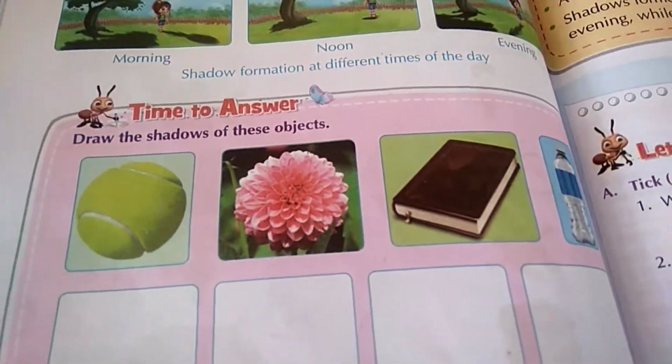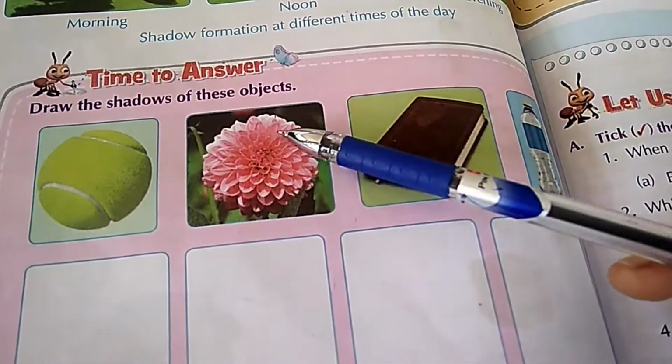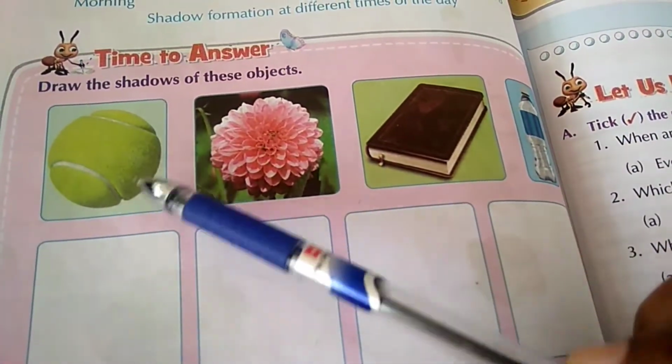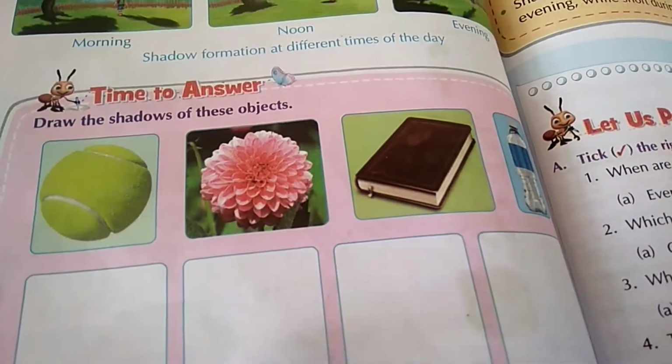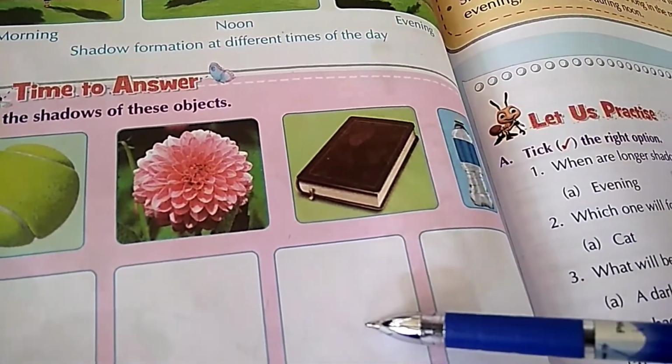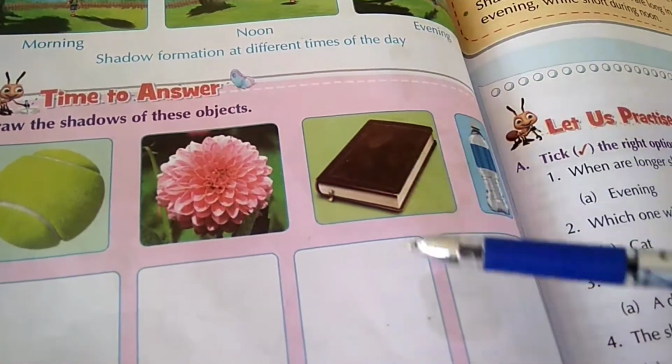Okay, so I hope you understood this length of a shadow. Now it's time to answer. Draw the shadows of these objects. Now you can draw the shadow of these objects here: ball, flower, book and the water bottle. You have to draw the shadow.